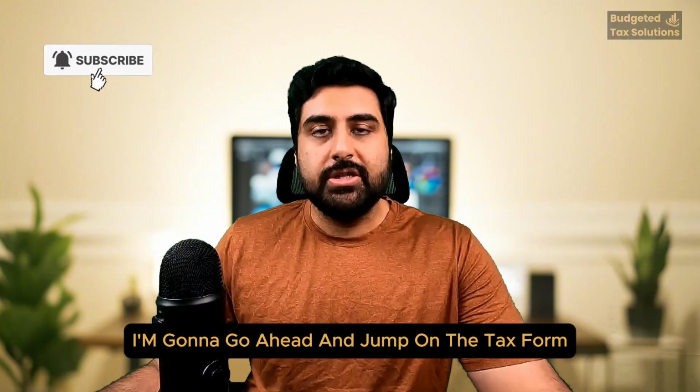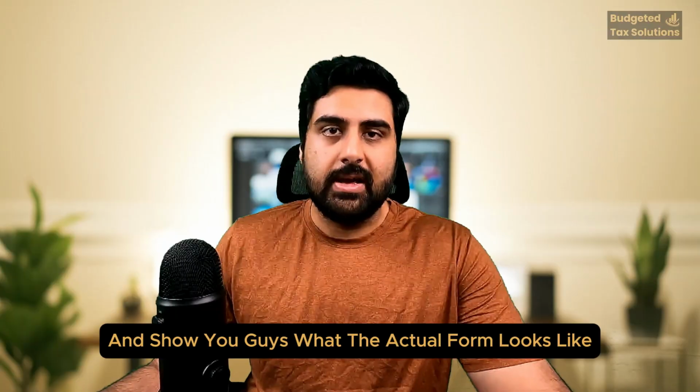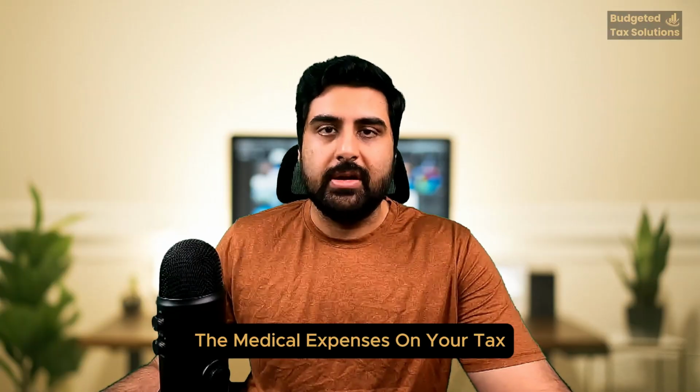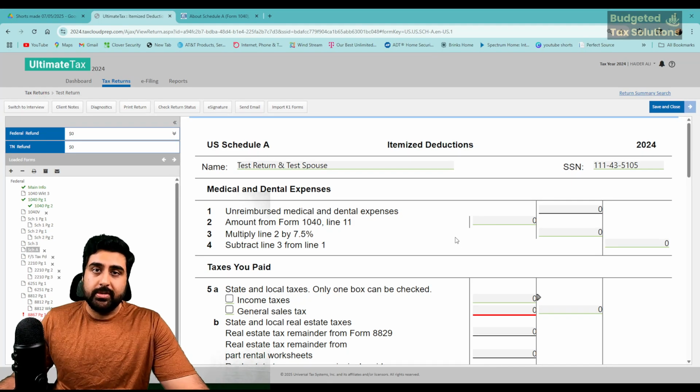I'm going to go ahead and jump on the tax form and show you guys what the actual form looks like and how you can put the medical expenses on your tax return. So we're jumping on the actual form, the Schedule A. It does look something like this. This is the actual form itself. If you check the PDF of the form, it's very similar to this.